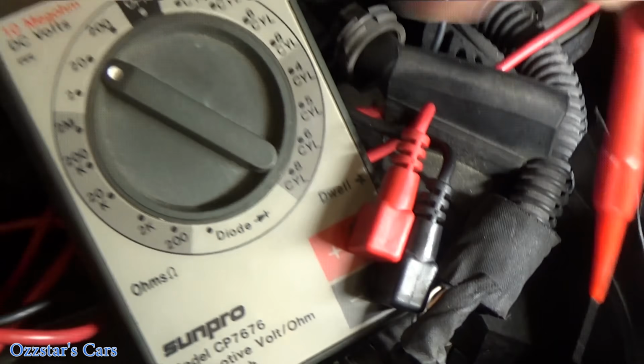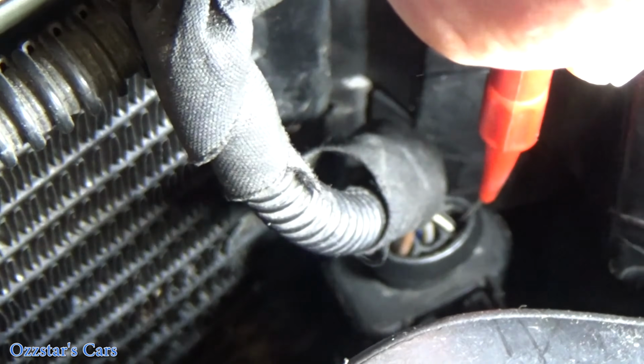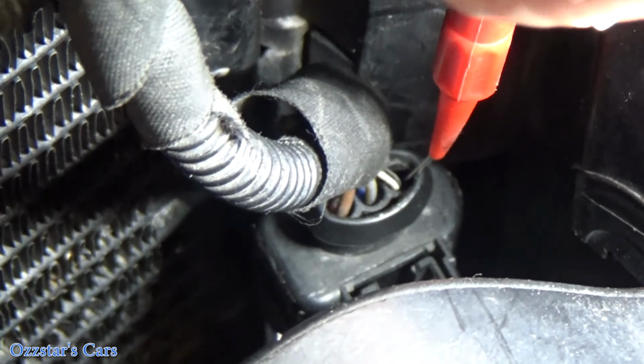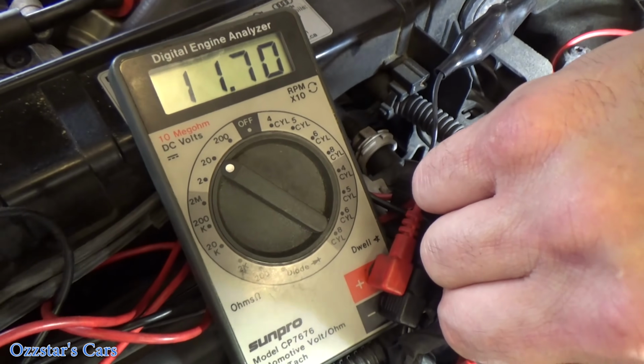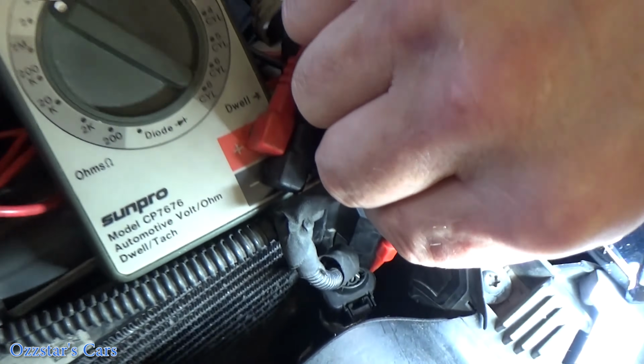We're on a 20-volt scale. And the first wire I'm going to go here is on the left. I believe that's a black with a white trace on it, from what I can see. Now, as you can see here, we have 11.7, which the ignition's been on for a minute here, so it's a little low, but that's battery voltage.